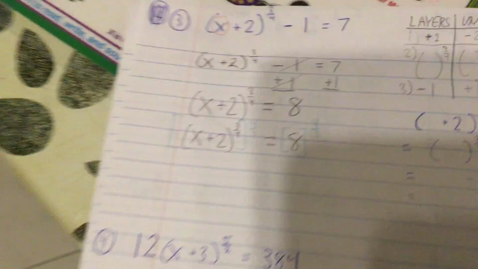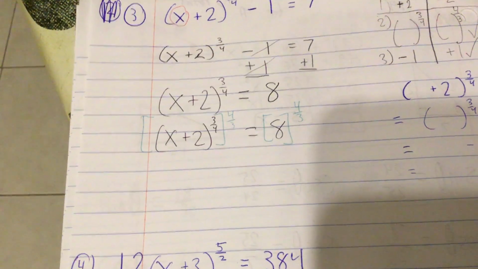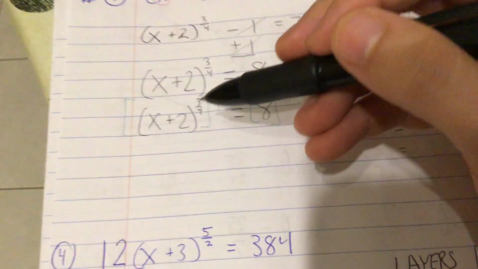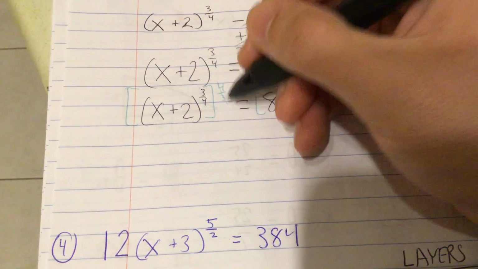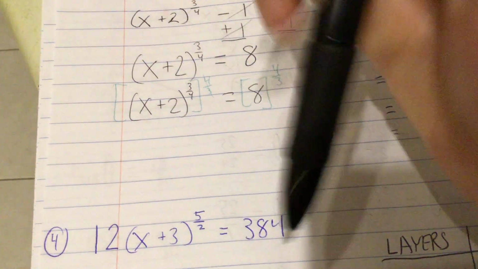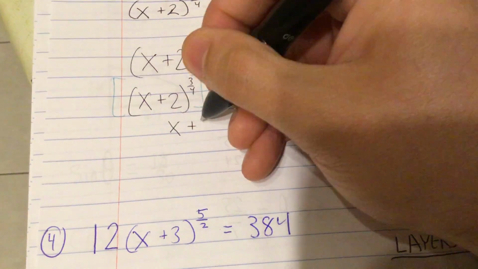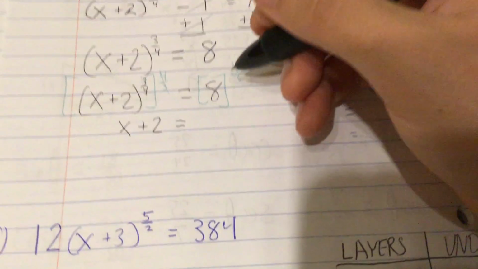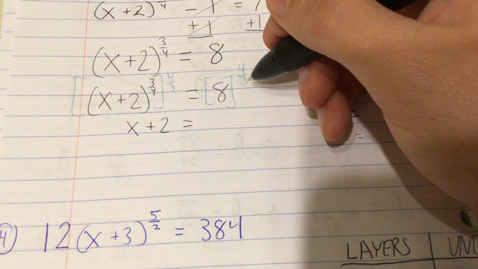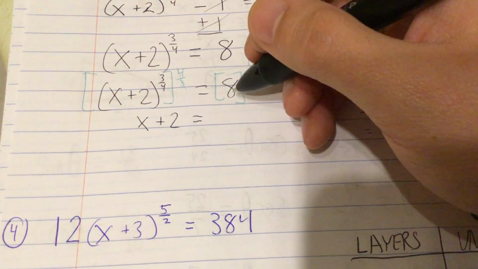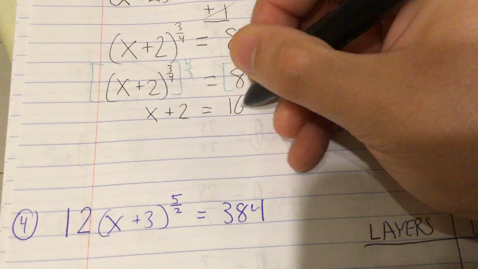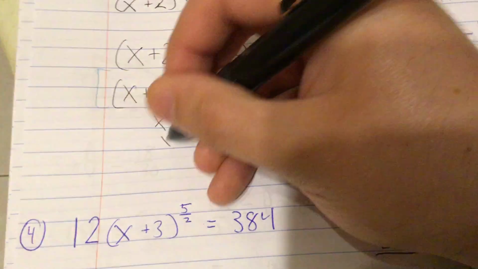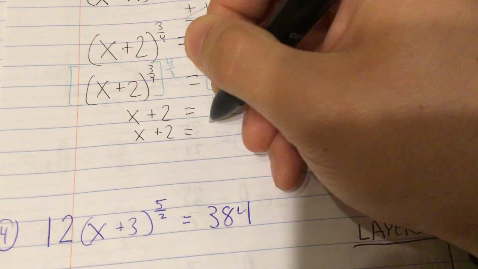Sorry about the lighting. I didn't realize my shadow's in the way. Okay, so now I've got x plus 2 quantity to the 3/4 power to the 4/3 power, so that cancels out. So I've got x plus 2 isolated. But now I got to do 8 to the 4/3 power. Well, the cube root of 8 is 2. 2 to the 4th power is 16, yet again. But now we've got x plus 2 is equal to 16.